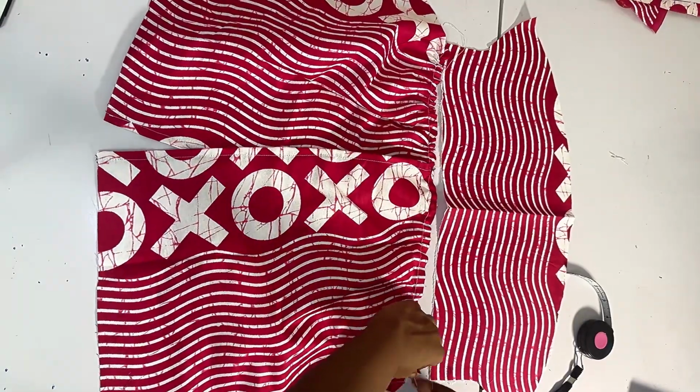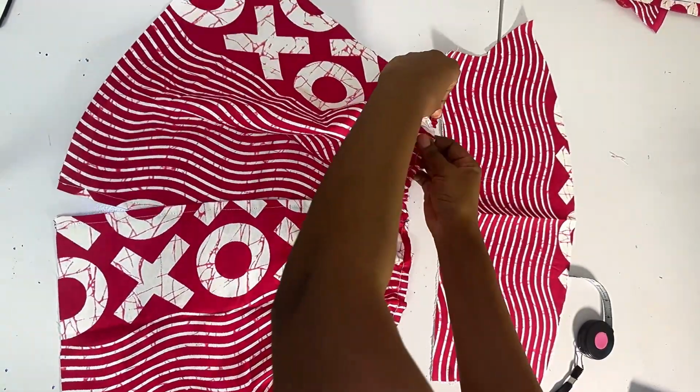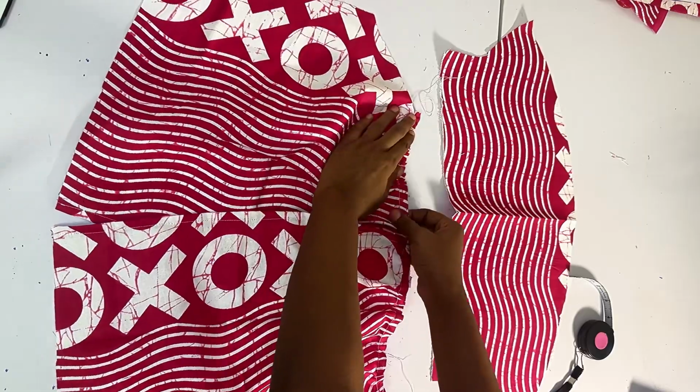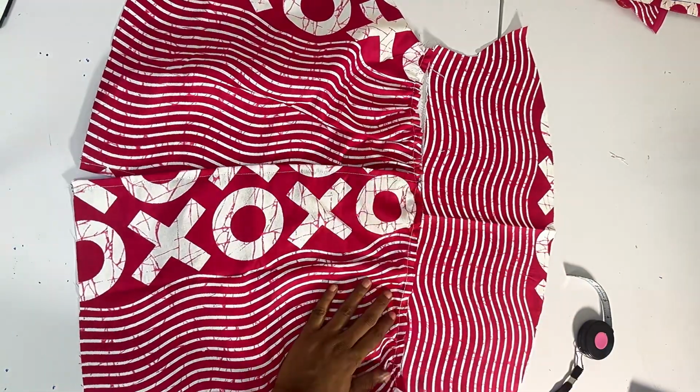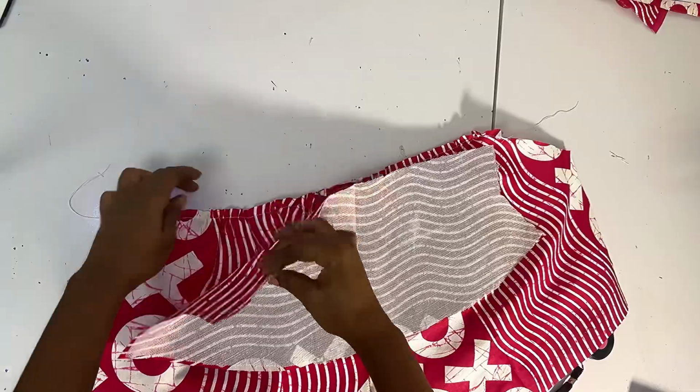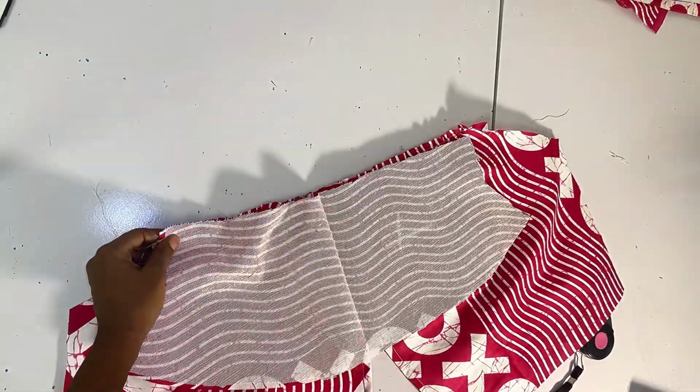So I've already gathered it. As you can see, it's looking really good. Now I'm just going to place the fabric right sides facing, and I'm going to make sure both parts align properly. Now, if you notice any area that needs a little adjustment, just go ahead and fix it so the gathers can sit neatly. Once everything aligns, place the fabric right sides facing each other, pin them down, and then stitch with 1/2 inch seam allowance.